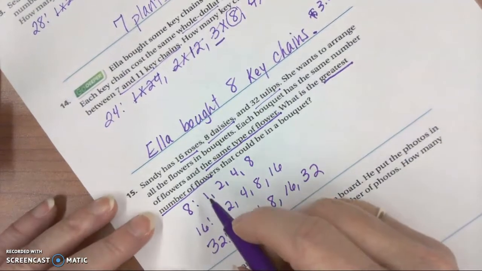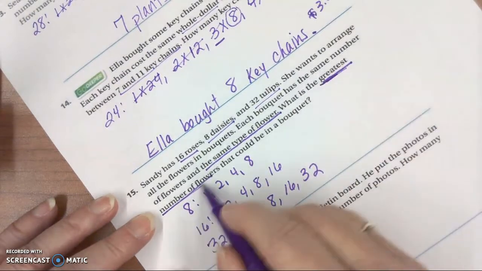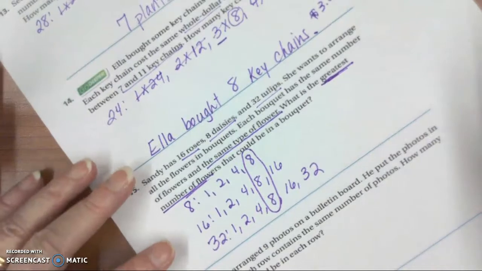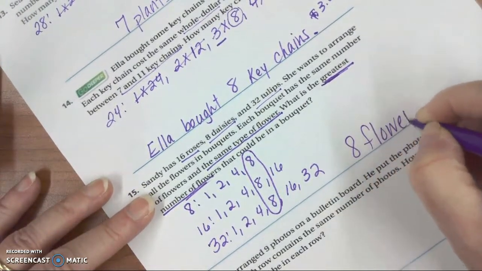So when we look at that, we see common factors of 1, 2, 4, but the greatest number of flowers would be 8. So what is the greatest number of flowers that could be in a bouquet? 8 flowers is the greatest number of flowers.